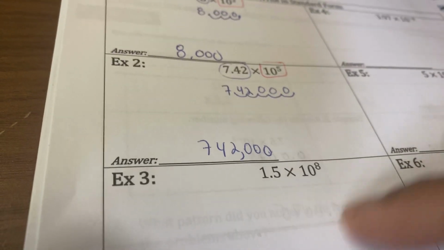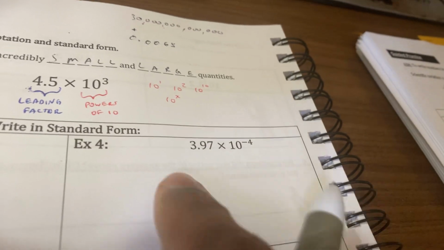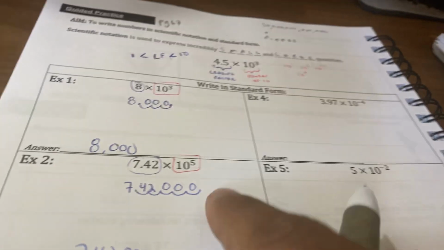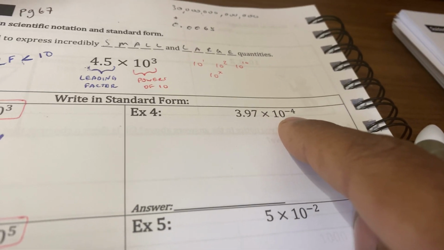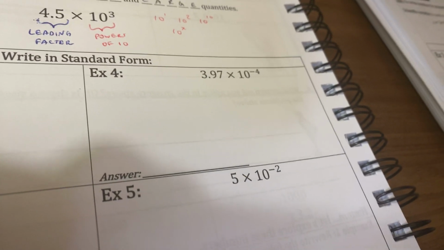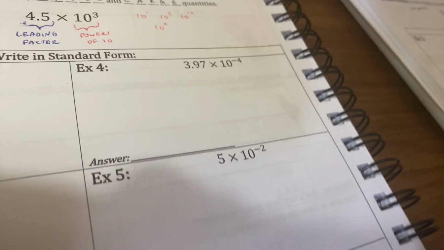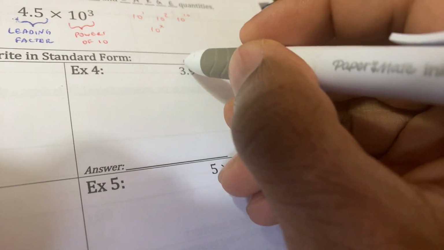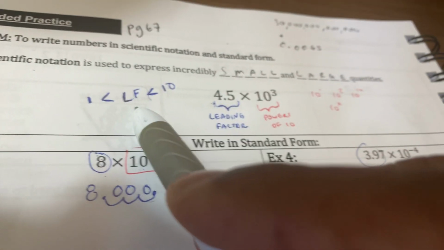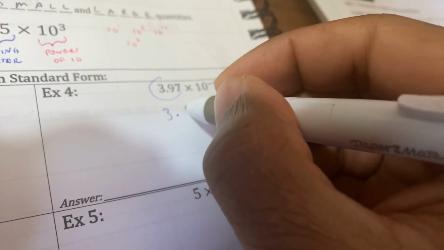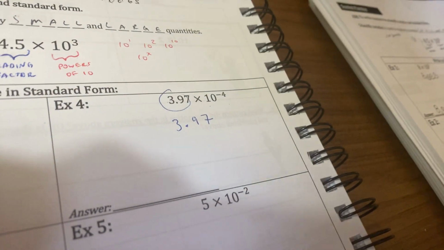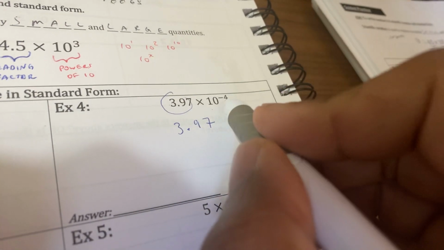Before you try example 3 on your own, let's take a look at this. What's different about this problem compared to these two that we did? You already know the vibes, right? I see a negative exponent here. So how do you think that's going to change this? Is our leading factor going to get larger or going to get smaller, and by how many place values? That's right, our leading factor in between 1 and 10, scientific notation, to a power of 10. So I'm going to rewrite this right here. And I'm actually going to lose place values because we have a negative exponent.